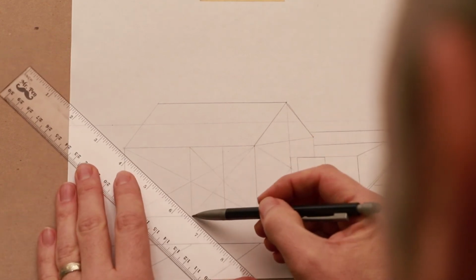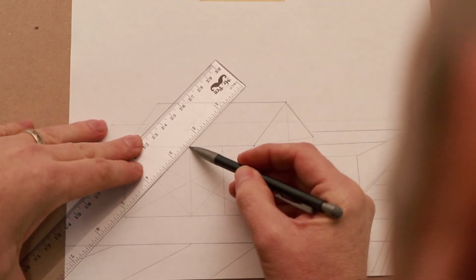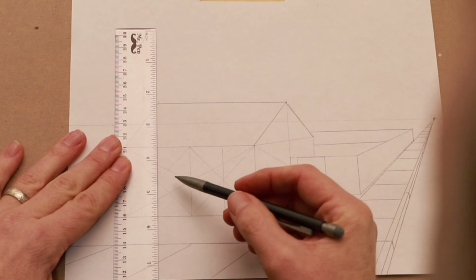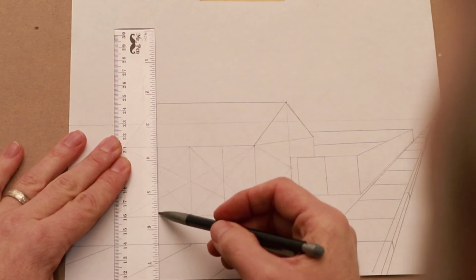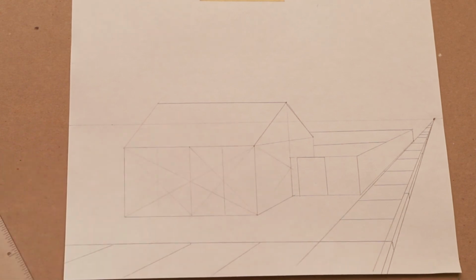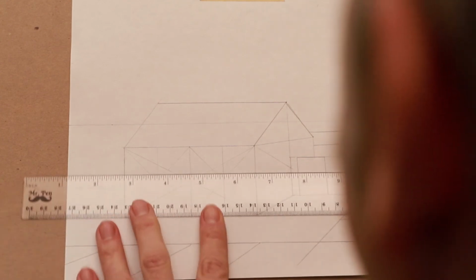And we can do the same thing over here. I'm drawing light because obviously I don't want my house to have all these crazy lines all over it. But I do want to know where the center is. Okay. So what we can do now, I'll show you a little trick.